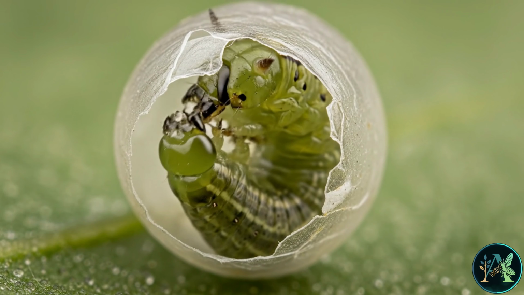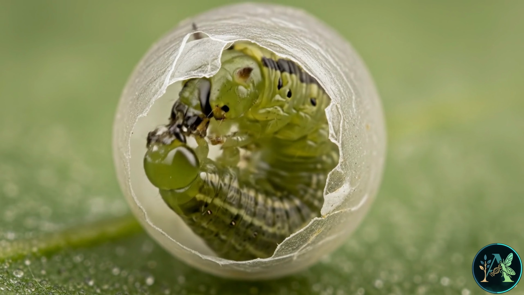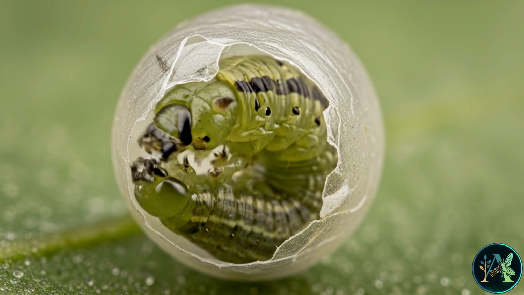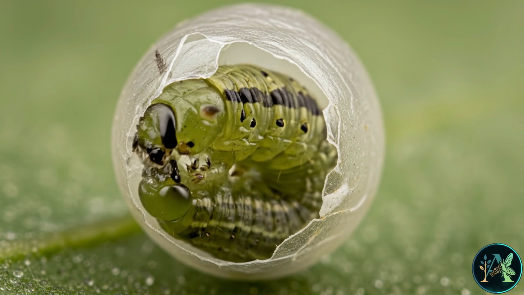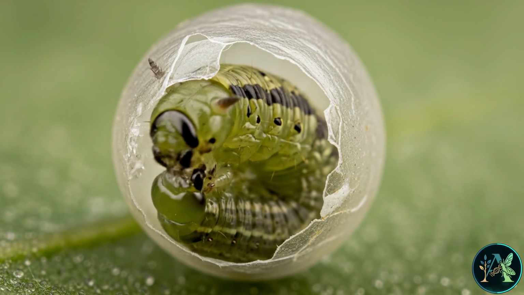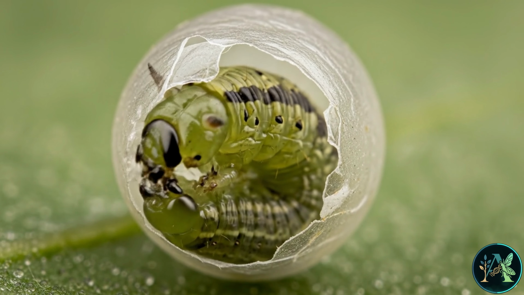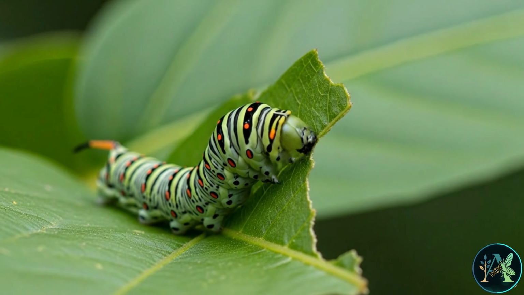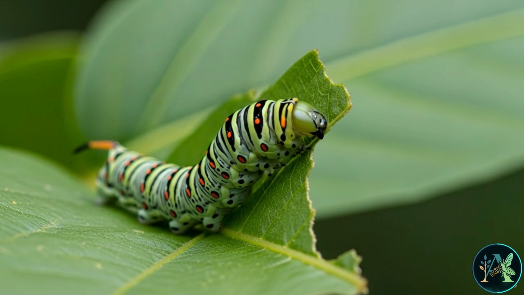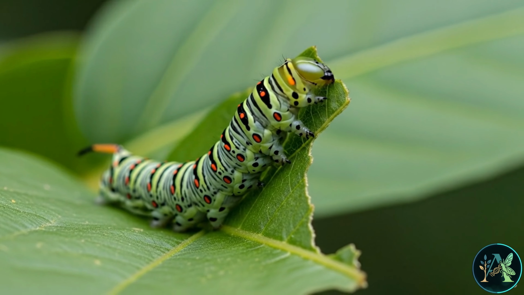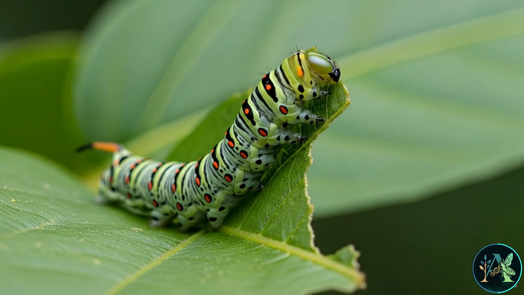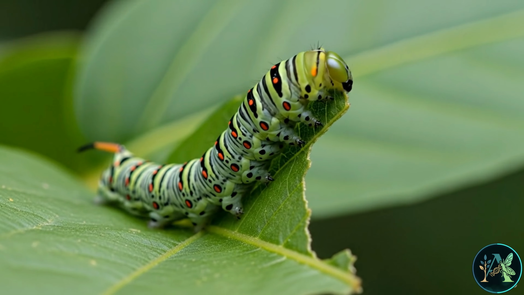2. The life cycle of Lepidoptera. The caterpillar stage is one part of a 4-stage process. Egg. The adult female butterfly or moth lays her eggs, typically on or near a specific host plant that the larva can eat. Larva, caterpillar. The egg hatches, and the larva emerges. It spends its life eating, growing, and shedding its skin multiple times.